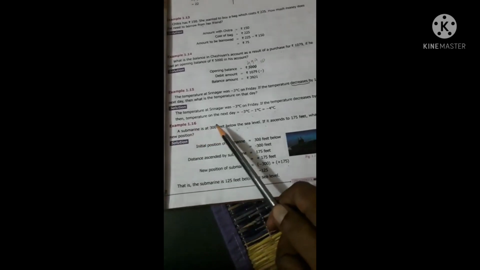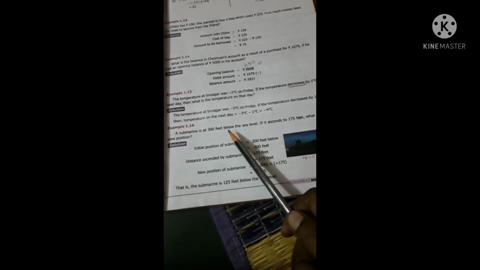Next, a submarine is at 300. What is a submarine? Yes, I told you in addition of integers. A submarine is a ship going under the sea. It is at 300 feet below the sea level. If it ascends 175 feet, what is its new position?